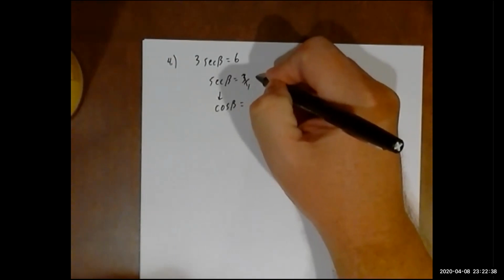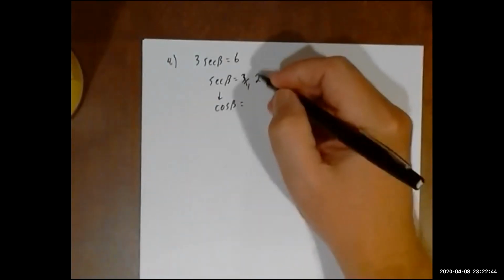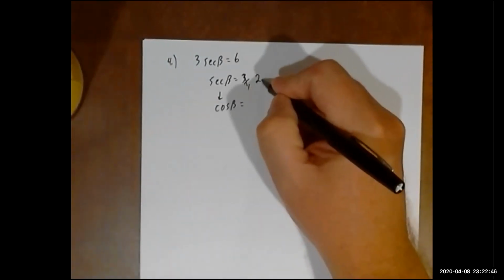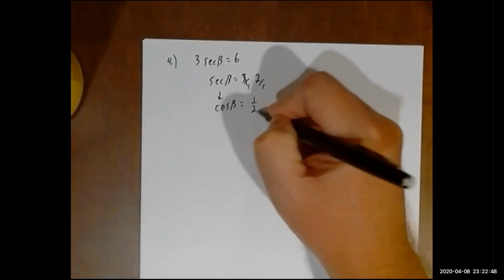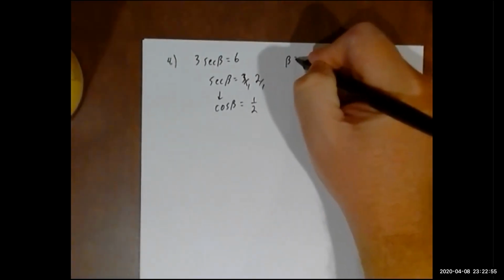whoops. Sorry, I can't divide by 3. I knew this wasn't one of my special angles, so I knew I had a problem here. So now I flip this, and now I'm really solving cosine of beta is 1/2. So once again, the real question is, what does beta equal?